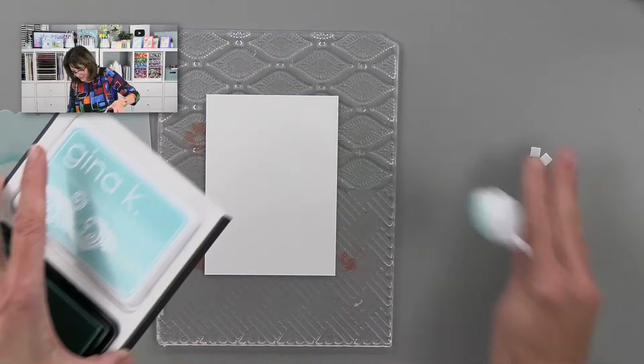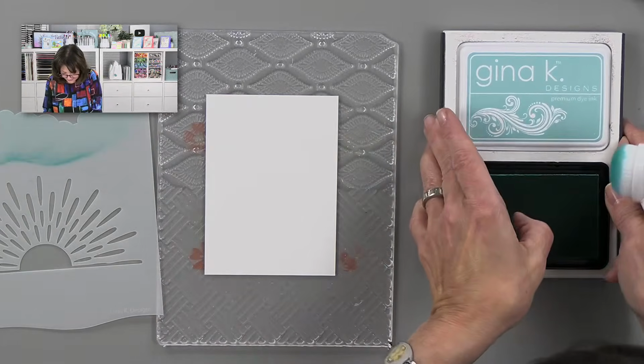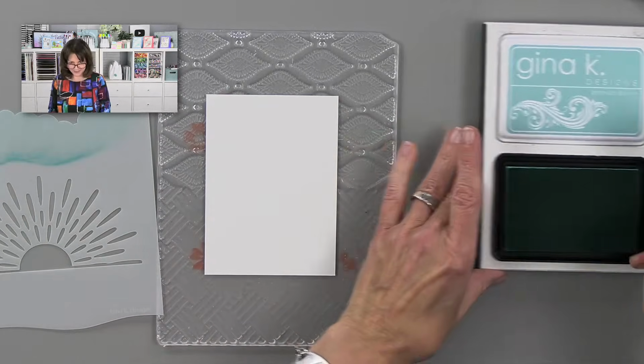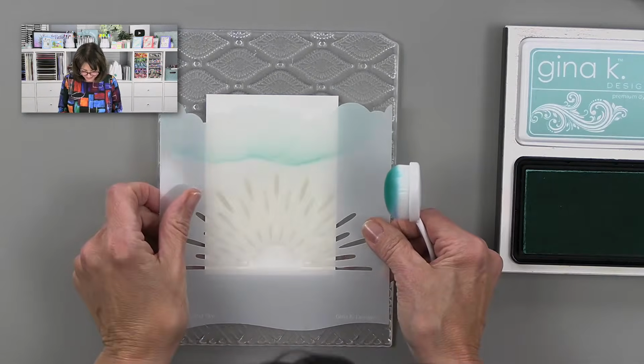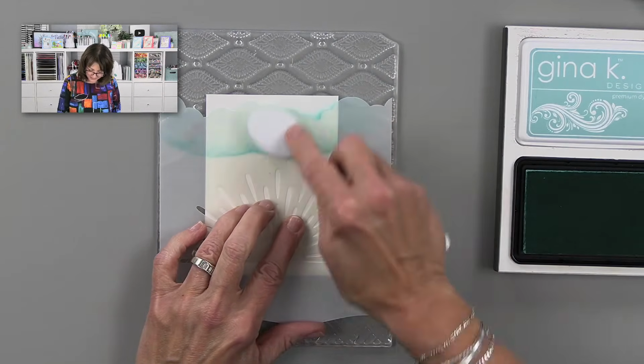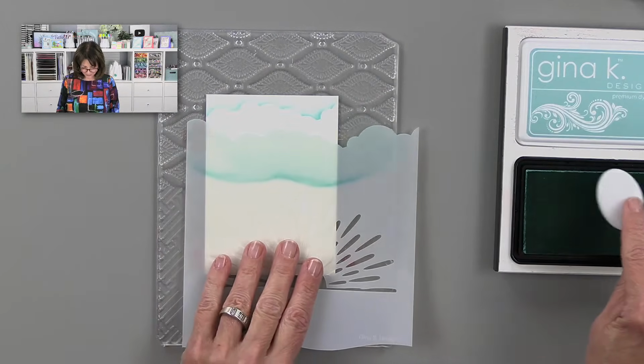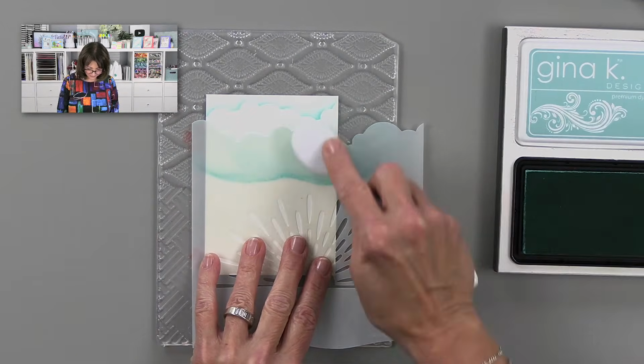I have these on the feet of my inkstand. There we go. That's better. Okay. And again, this is the Sea, Sun, and Sky stencil. And we're just creating this little cloud going down.